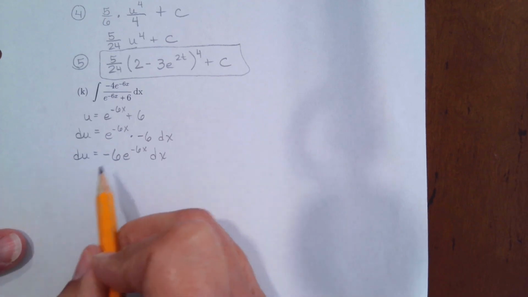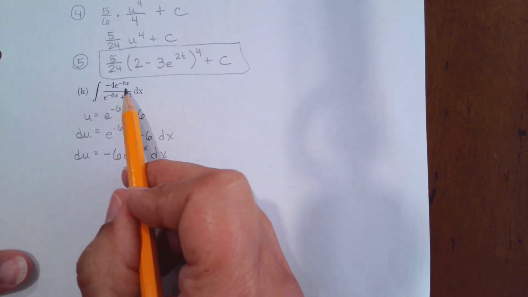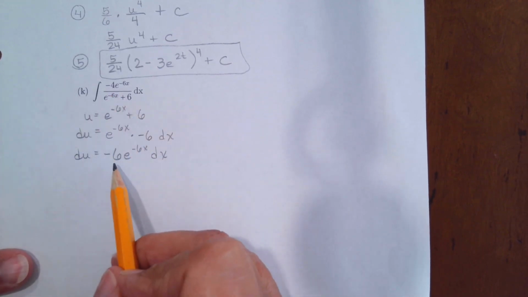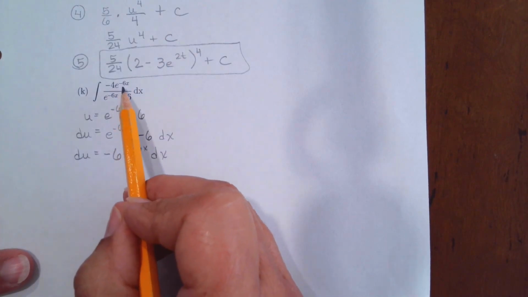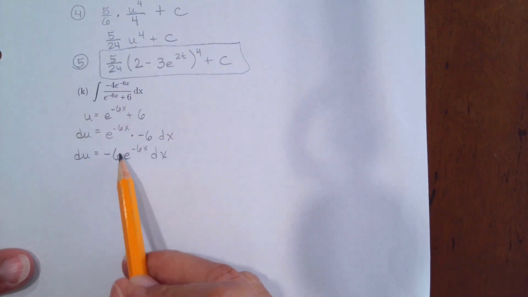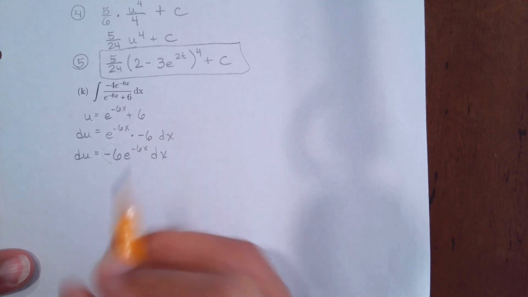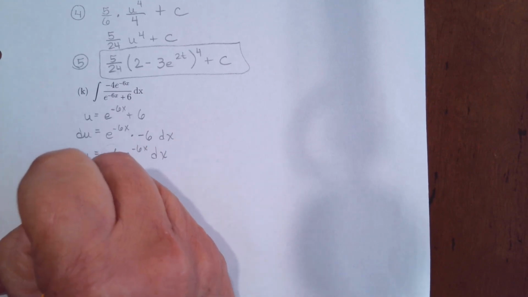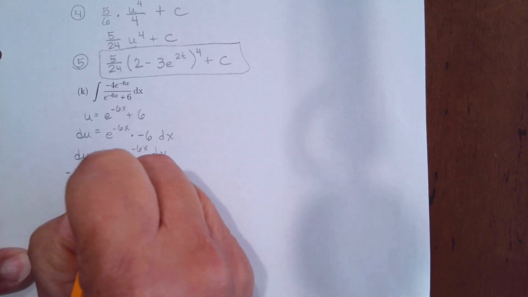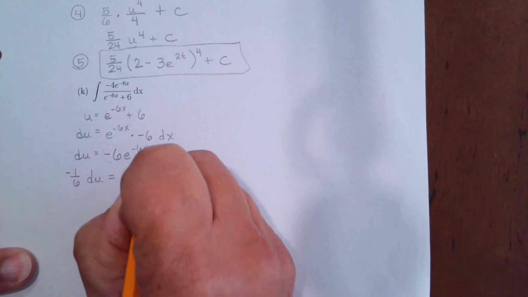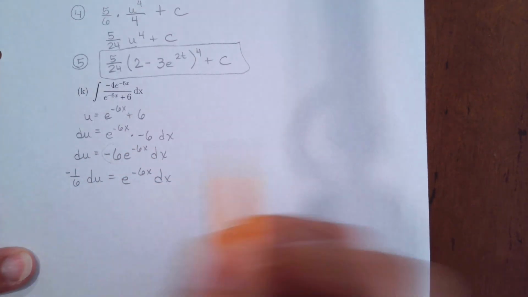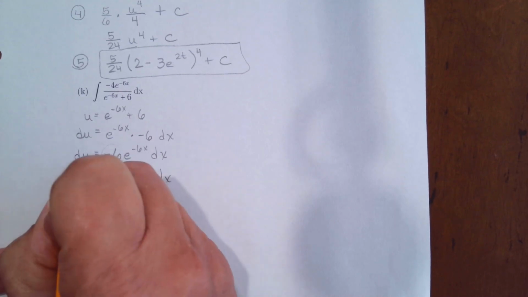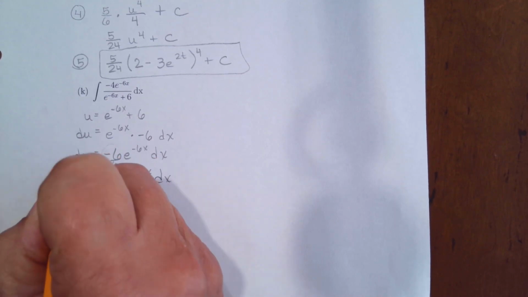All right, so again, look at my numerator. I have a negative 4 instead of a negative 6, but I do have e to the negative 6x dx, so I just need to move this over to the other side. So divide by negative 6, so negative 1/6 du equals e to the negative 6x dx. Okay, so again, I just divided both sides by negative 6.